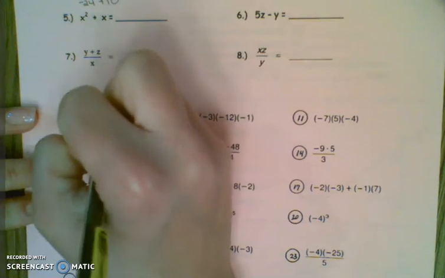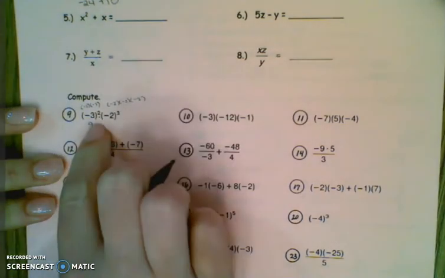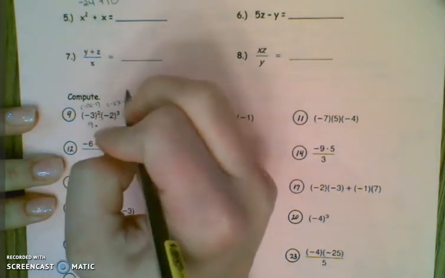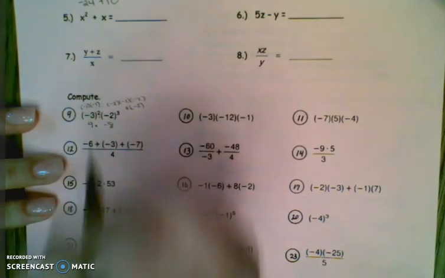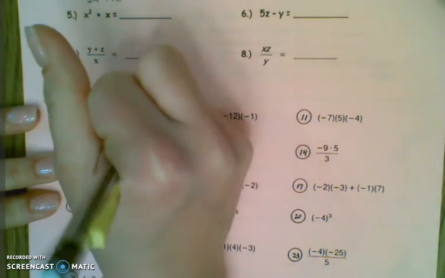-2 cubed, ooh, we haven't done cubed in a while. That means you're taking -2 and multiplying it 3 times. So -2 times -2 is a 4, and 4 times -2 is a -8. So 9 times -8 should give you a -72.